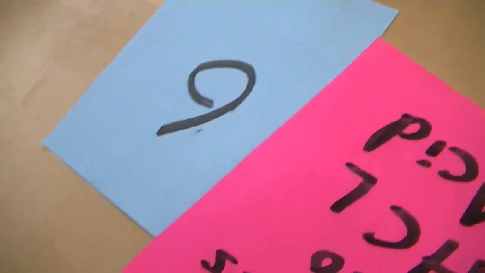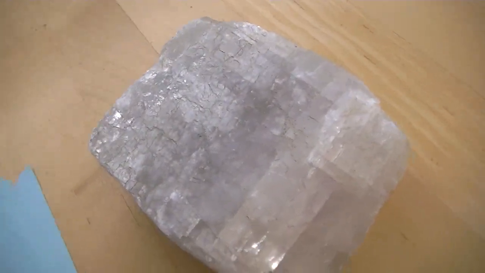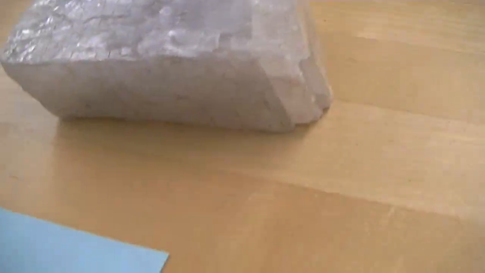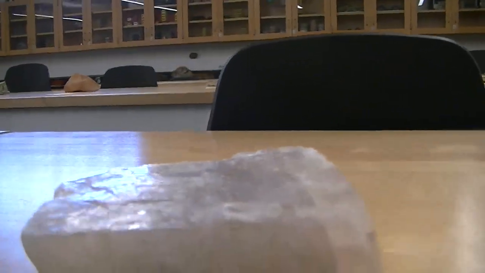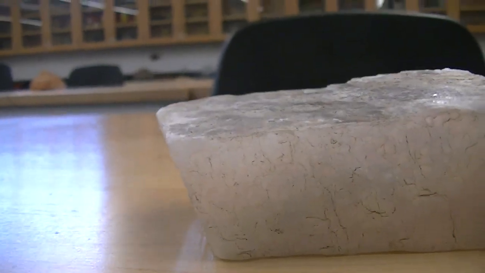This mineral here reacts to acid, number 6. It has 60/120 cleavage. Notice the sides aren't like a perfect little cube. It's called 60/120. So this is calcite, C-A-L-C-I-T-E, so calcite. Number 6.